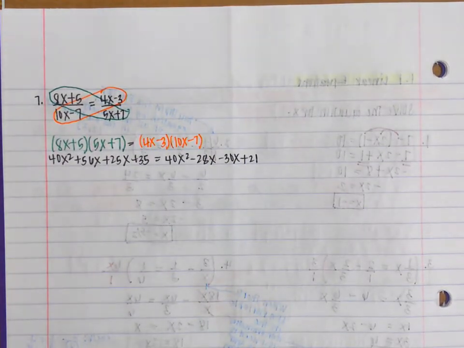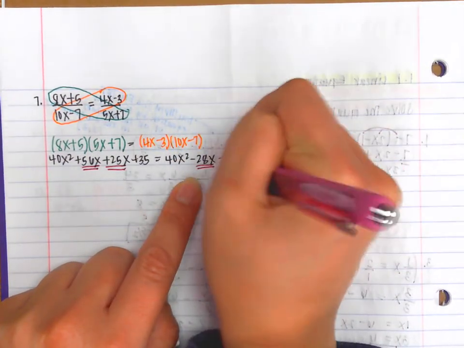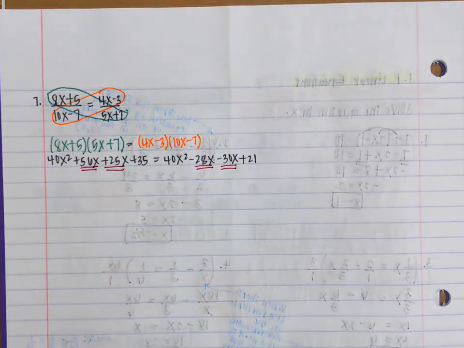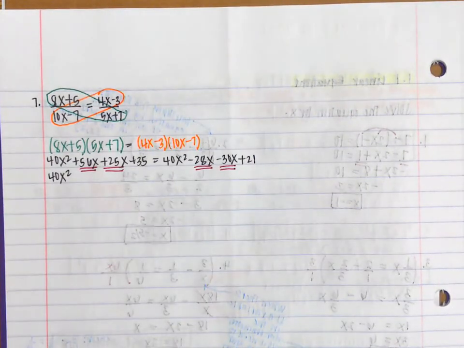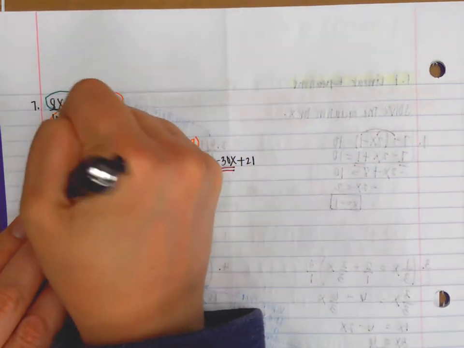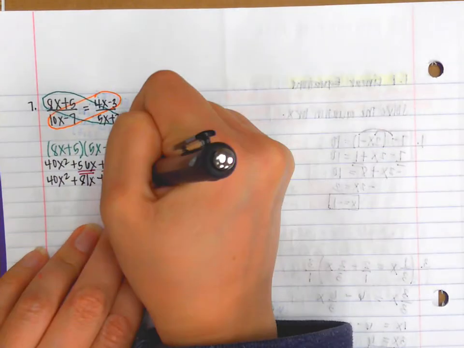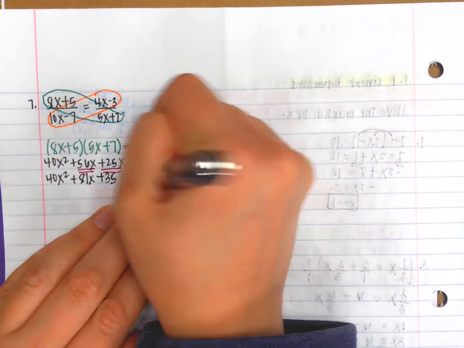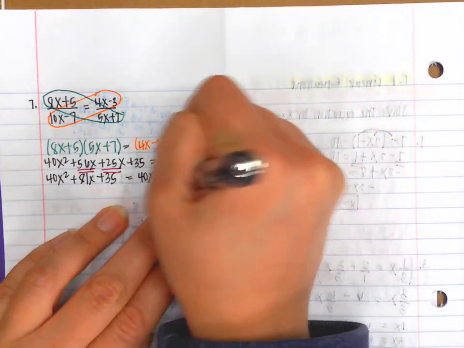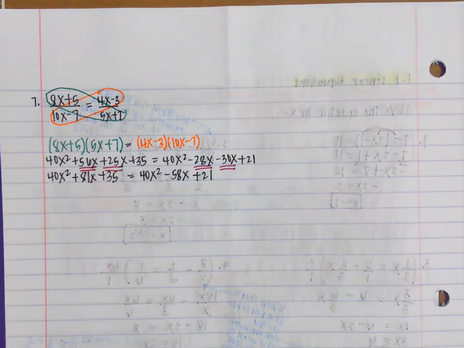So I'm just going to combine like terms on both the left and the right side. So 56 plus 25, those can be combined. And then over here, negative 28x and negative 30x can be combined. So I'm left with 40x squared, 56 plus 25 gets me 81x, and then bring the 35 down, equals 40x squared. Negative 28 minus 30 gets me negative 58x, plus 21.